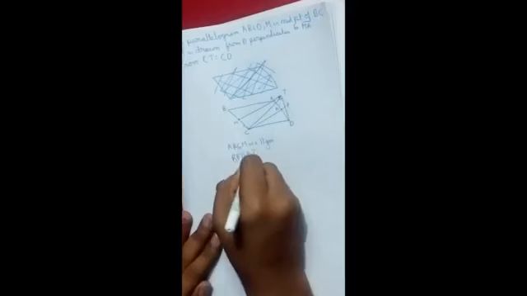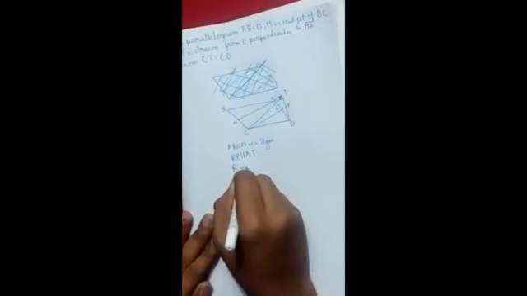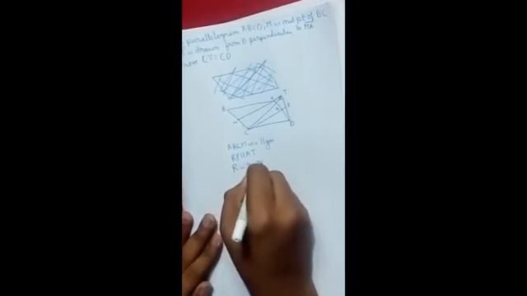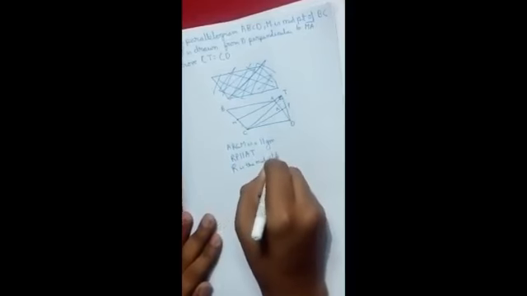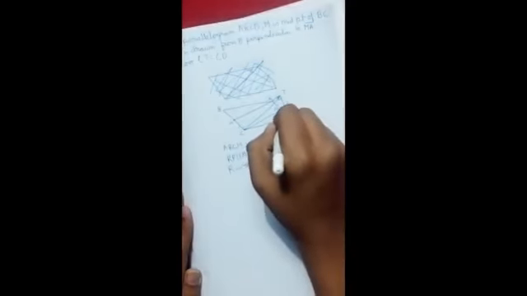Hence I write RP is parallel to AT and R is the midpoint of AD. Hence coming to the midpoint theorem, this is parallel, this is also a midpoint. Hence P is also the midpoint of TD.